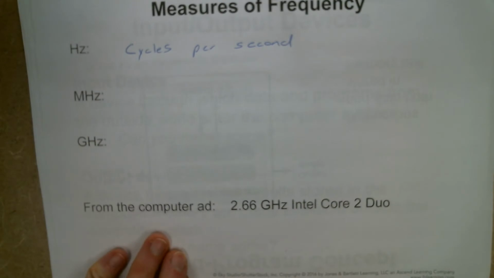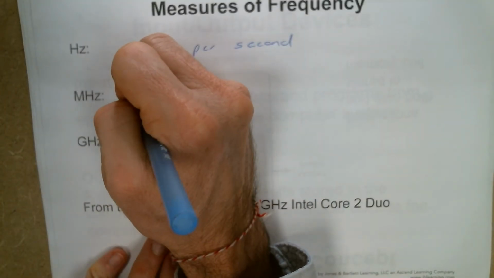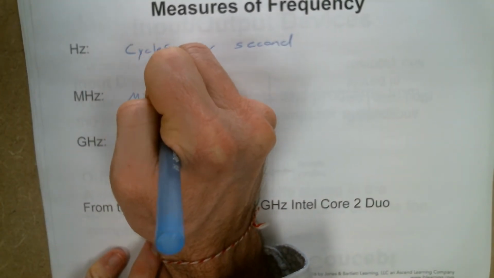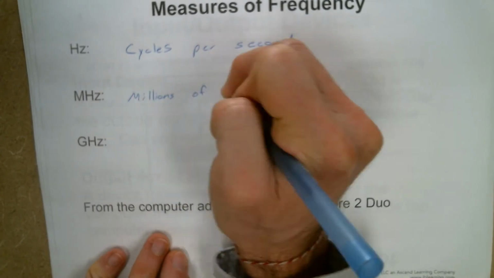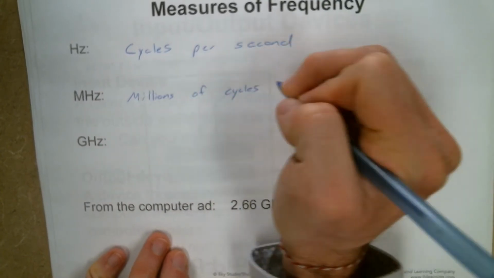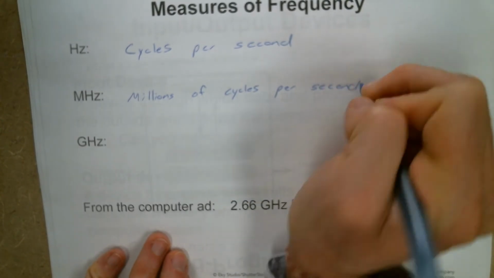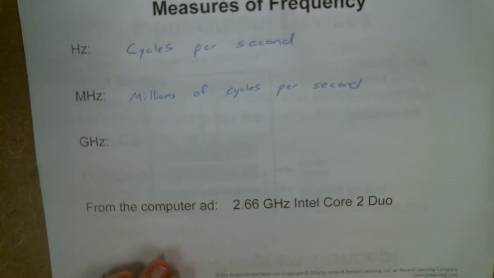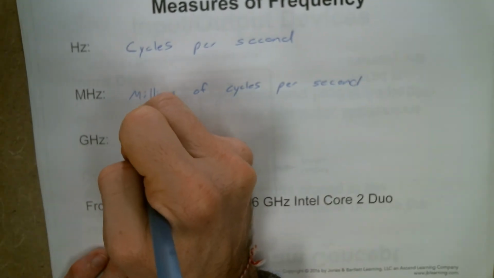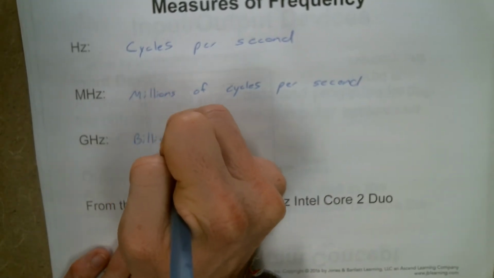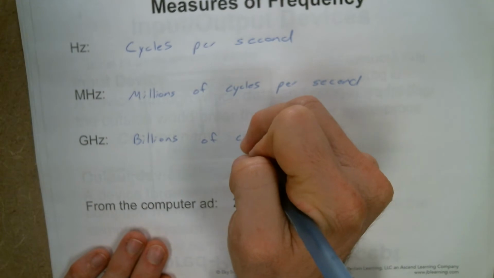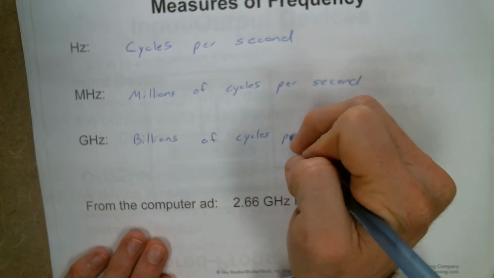So when you see something in megahertz, it is millions of cycles per second. And when you see something in gigahertz, we're talking about billions of cycles per second.